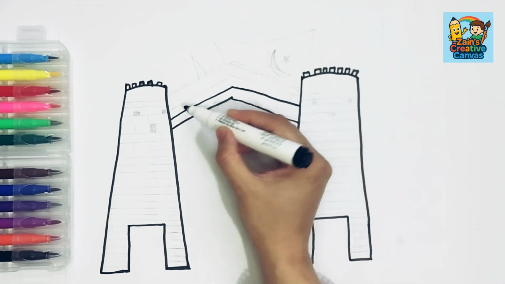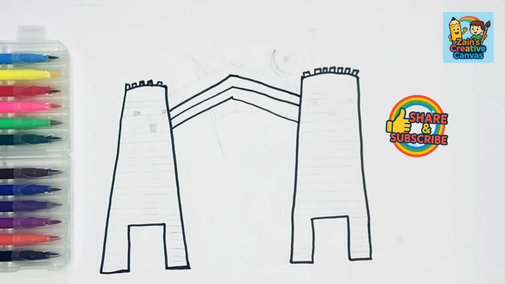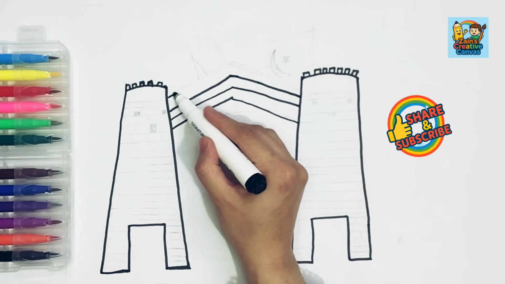It is located in KPK. KPK is the abbreviation of Khyber Pakhtunkhwa.